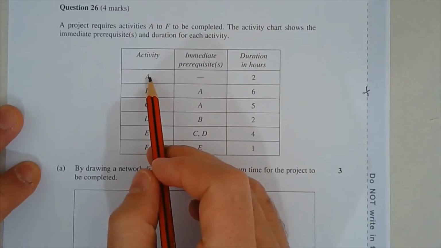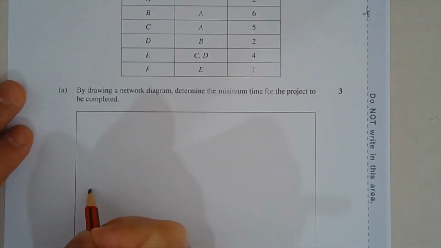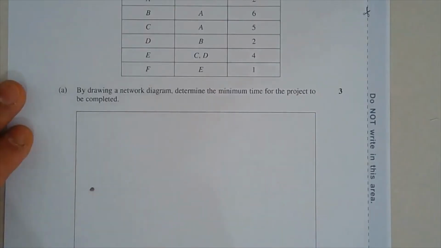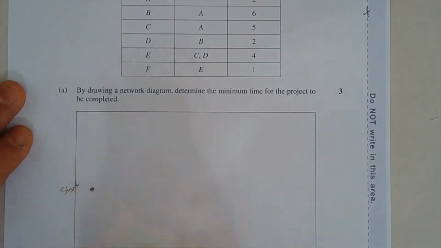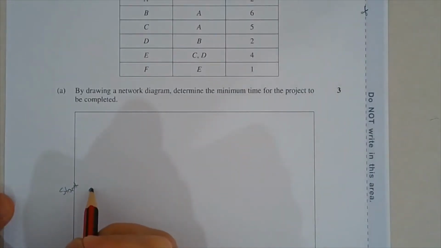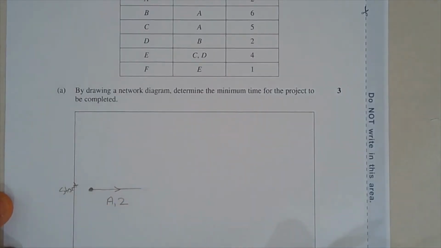So we have activity A, does not have any prerequisites. So we can draw a vertex here, and that's our start vertex, and we'll draw one edge representing activity A, and its duration is 2 hours.